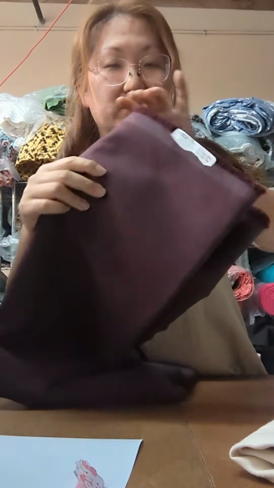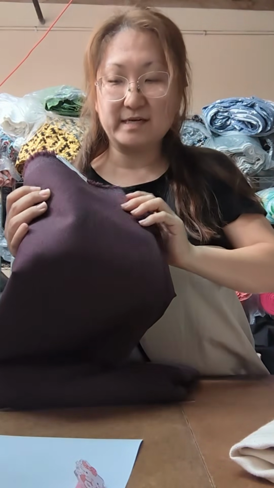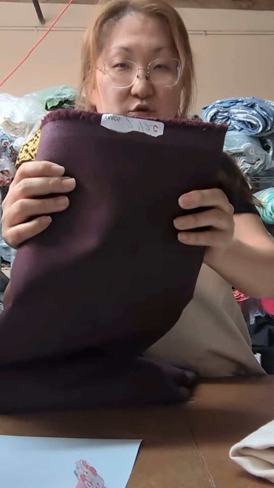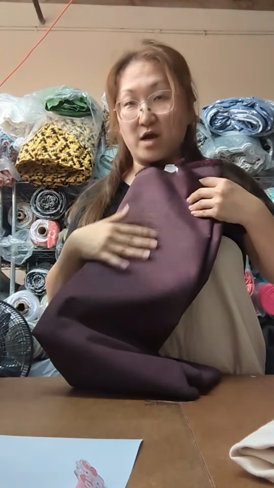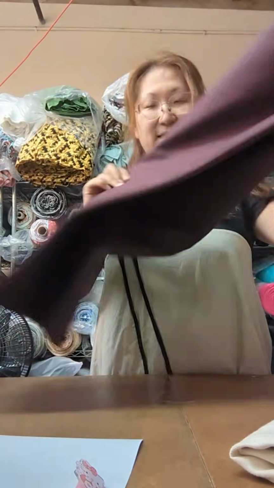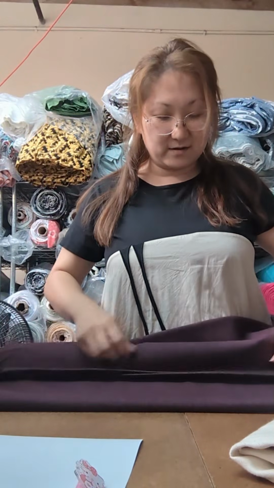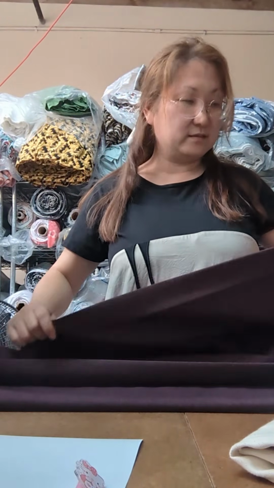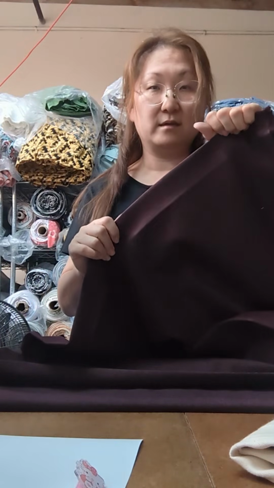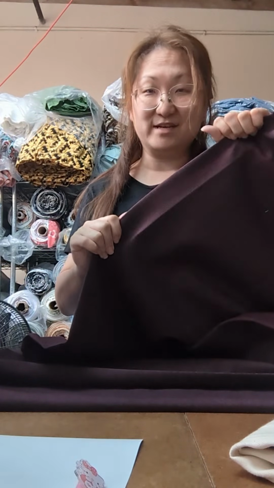So C is also another twill. We're going to see some denim later. This is a 2.5 cut, and this is a washed burgundy. Look at how pretty that is. Let's check out if it stretches or not. This one has some stretch, so this is going to be a stretch twill.